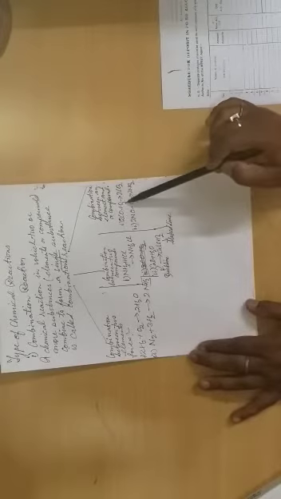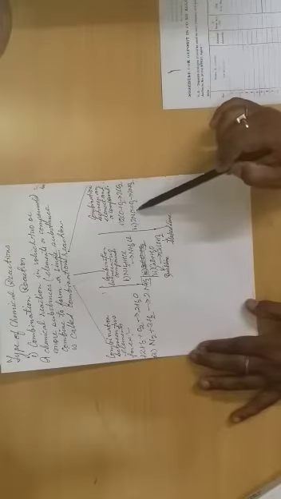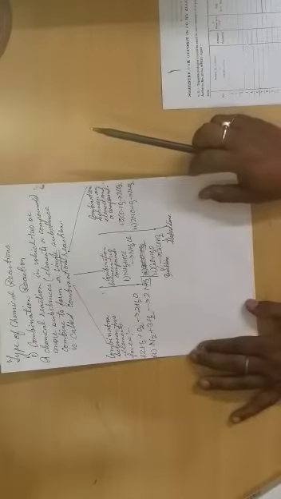And the third type of combination reaction is combination between an element and a compound. 2CO plus O2 gives 2CO2. 2NO plus O2 gives 2NO2. This is all about combination reaction.